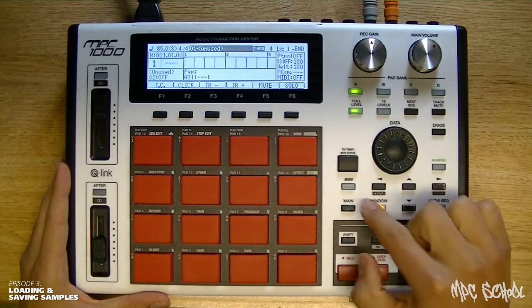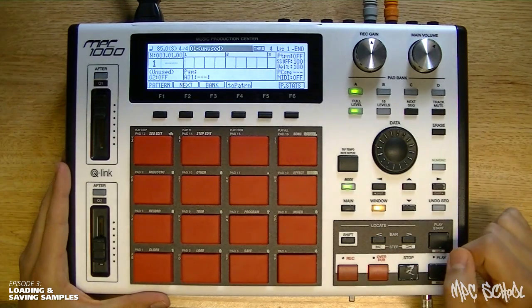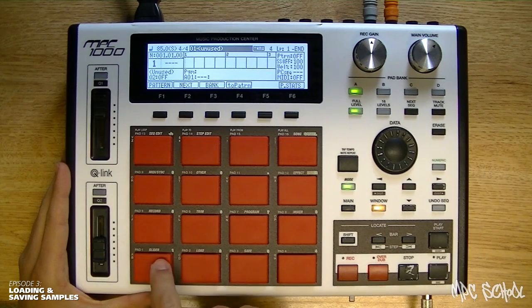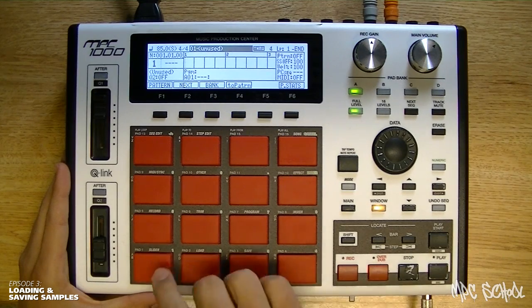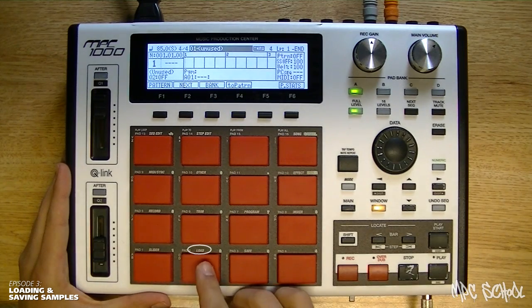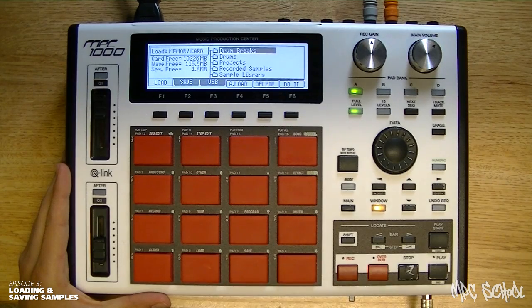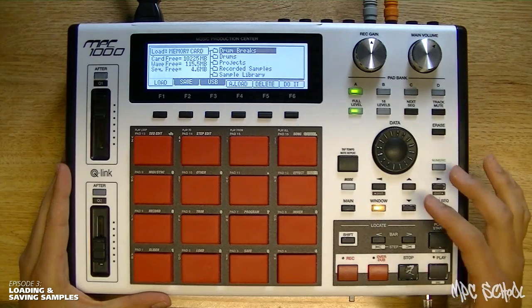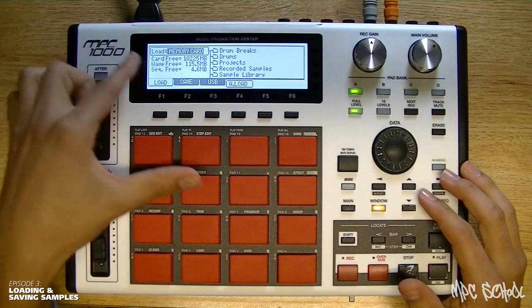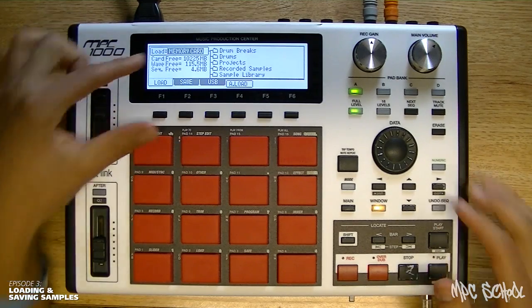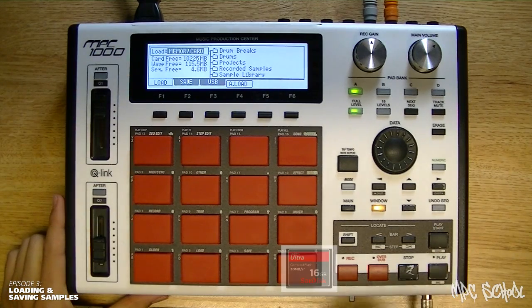So anyways, let's load up some samples. In order to do that, you push mode, so it lights up, and if you look above all the pads, there's second screens that you can go to. So I'm going to tap the one that says load. Now we're going into the load screen, and as you can see on the left, I'm loading from the memory card. I have a memory card in here. That's where I keep all my sounds.